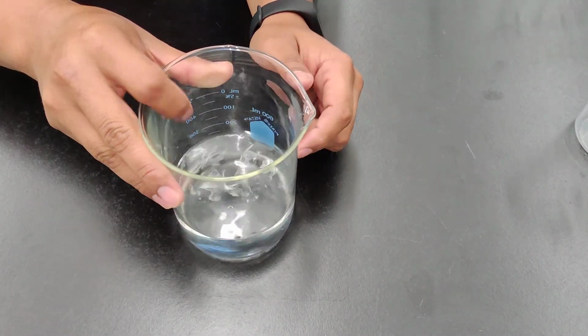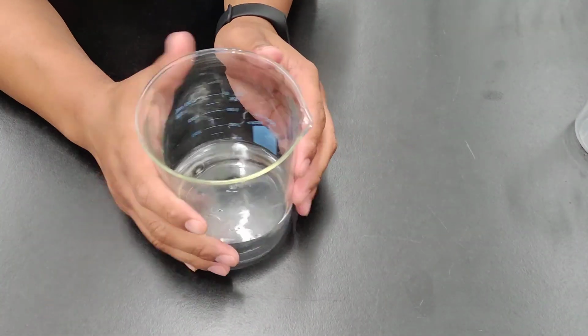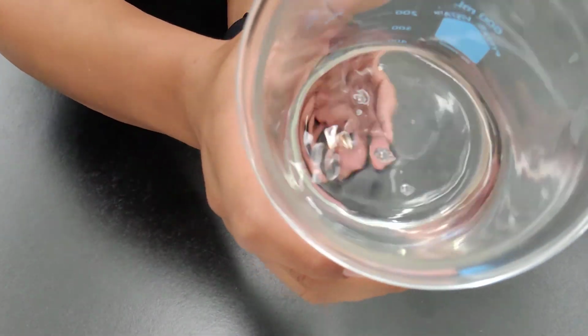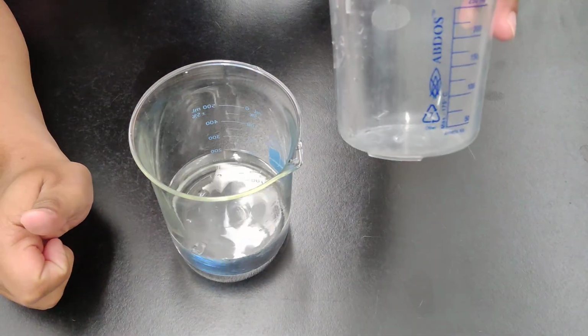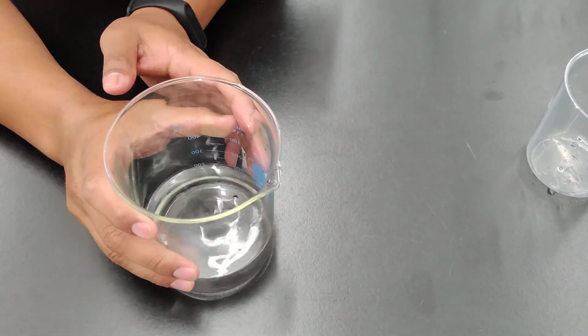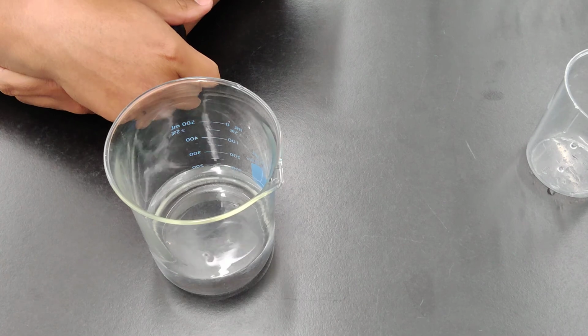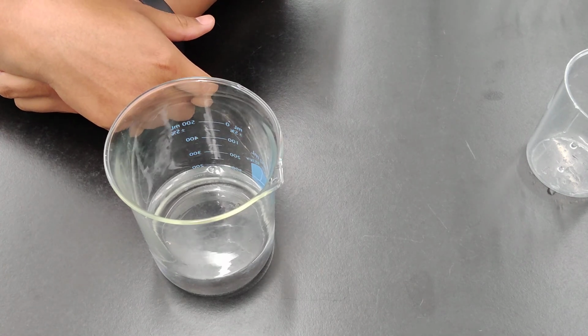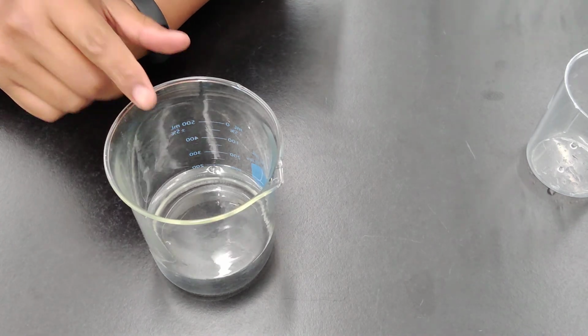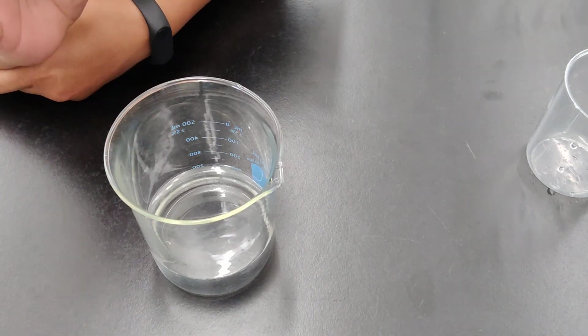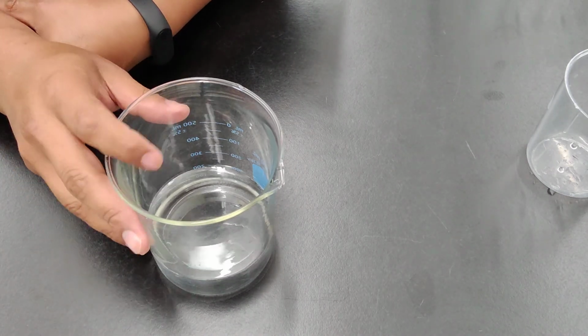Okay, and now, do you guys think I created a mixture here? Remember, I put water, and then I put water onto water. Do you guys think that's a mixture? If you said no, you are correct. It is not a mixture. It is a pure substance, water.